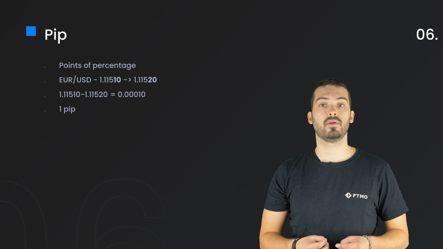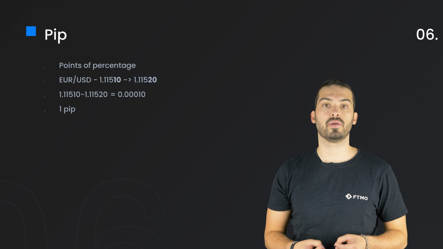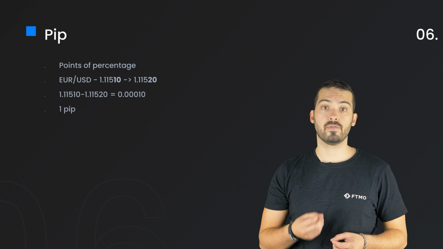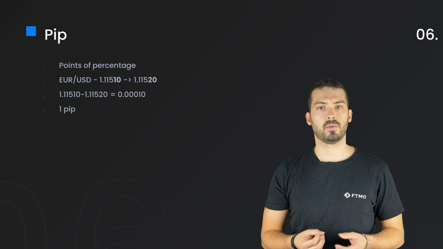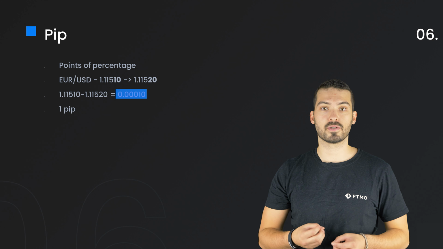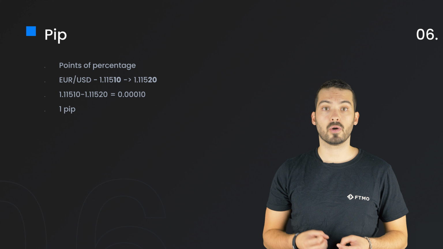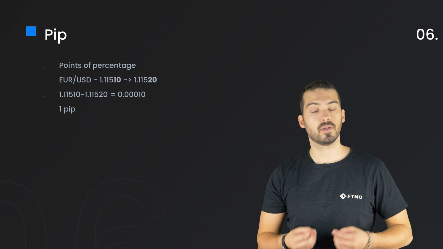We will give you an example. Let's say you buy the currency pair euro-dollar at 1.11510, and later you close your position at 1.11520. The difference between the two prices is 1.11520 minus 1.11510, which equals 0.00010. In other words, the difference is just 1 pip, or in other words, 10 pipettes. That is the smallest measurement you can use.